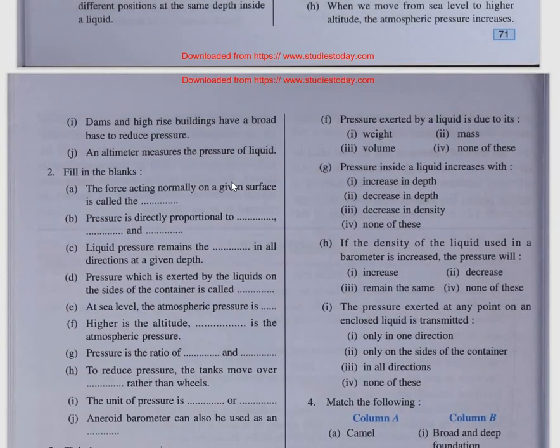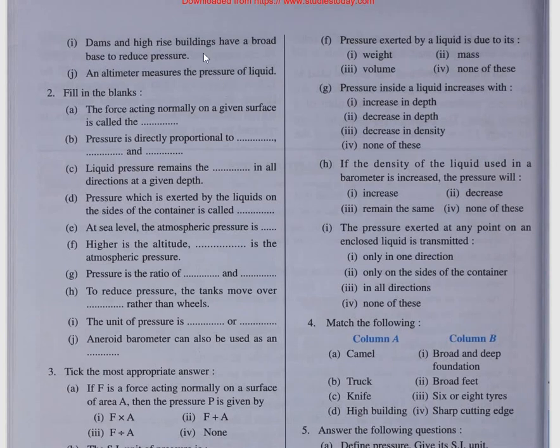False. The atmospheric pressure decreases. Dams and high-rise buildings have a broad base to reduce pressure. True. An altimeter measures the pressure of liquid. False.